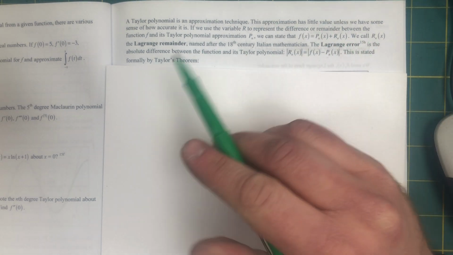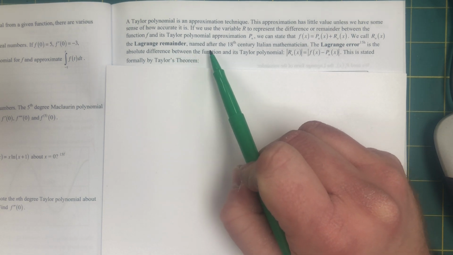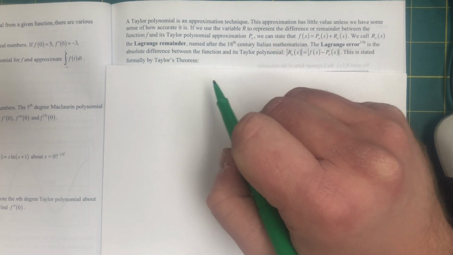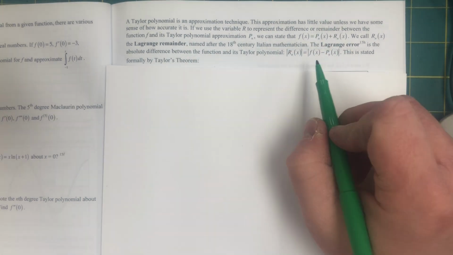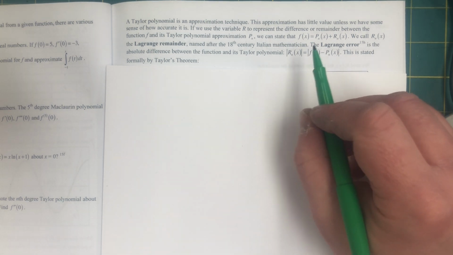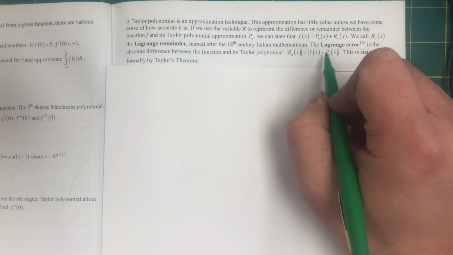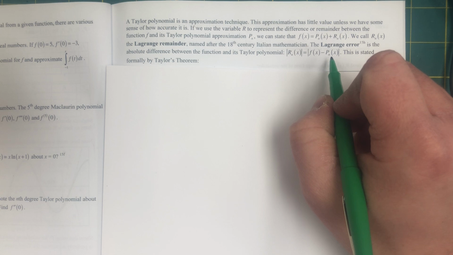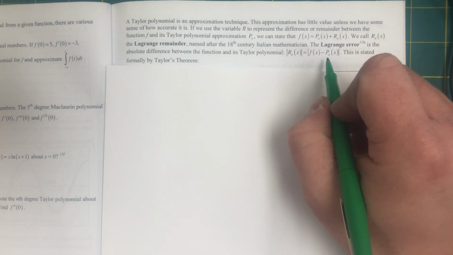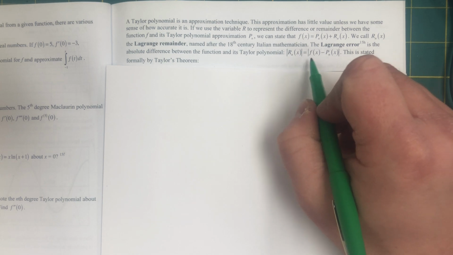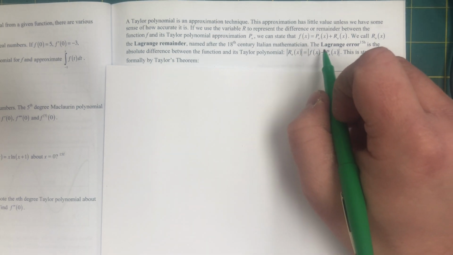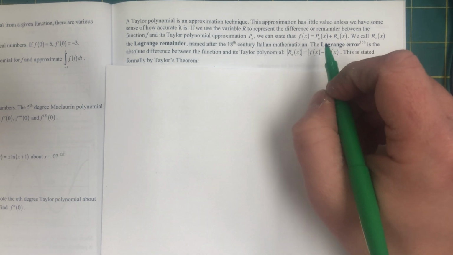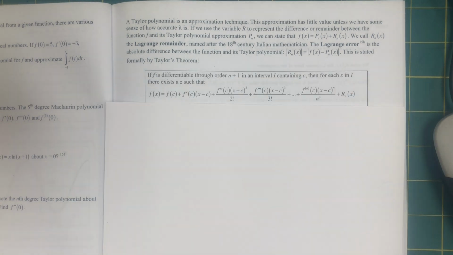We call r of n the Lagrange remainder, named after the 18th century mathematician. The Lagrange error is the absolute difference between the function and its Taylor polynomial. So basically, instead of calling it the remainder, we subtract the function and the approximation, and then we take the absolute value of it, and we call that the Lagrange error. And the idea is, it is at most that far away from the real answer. We know that our approximation is at most that far away.